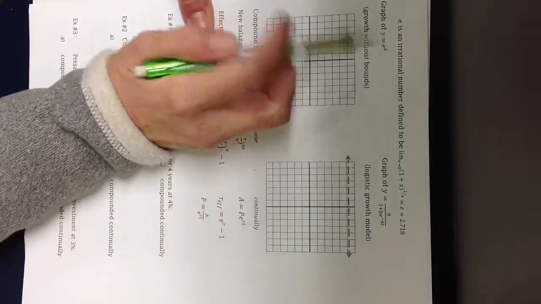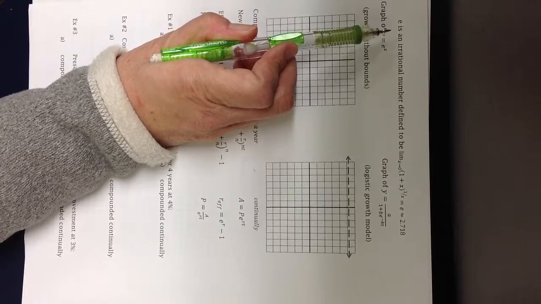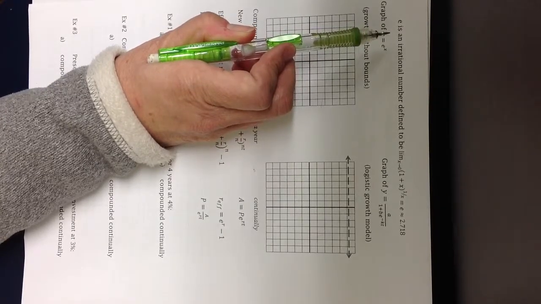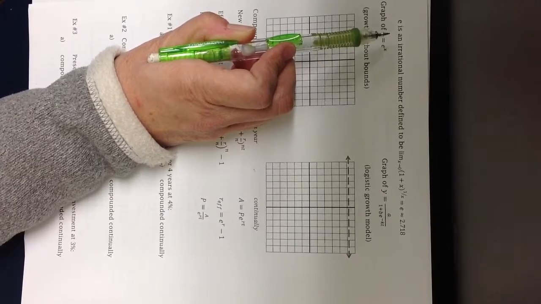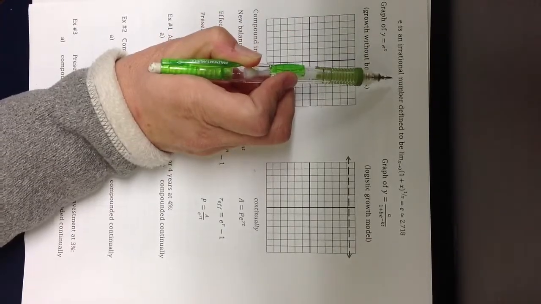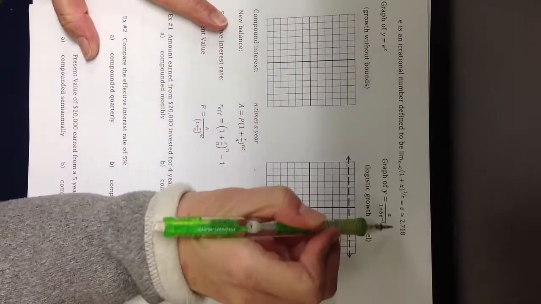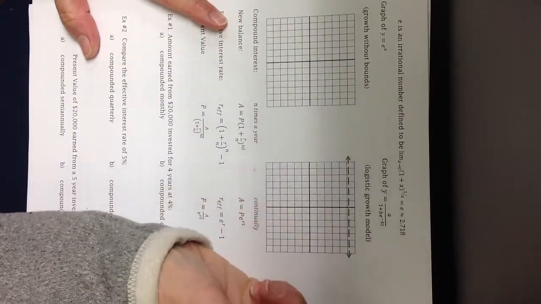So there's this number E that we're going to be using in our business calculus class, and the only thing you need to know about E is that it's an irrational number, and it's approximately 2.718.